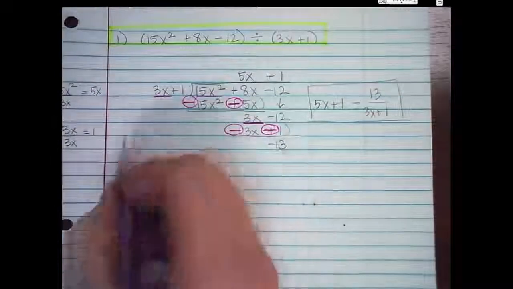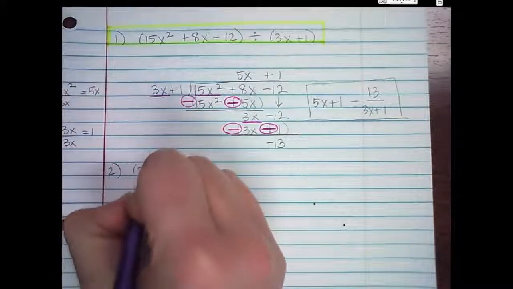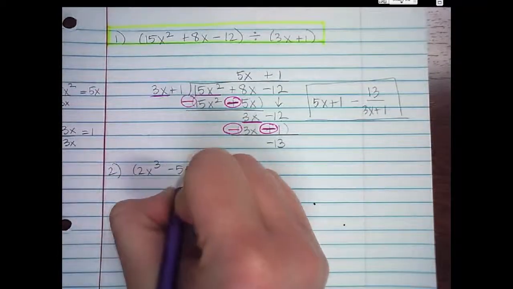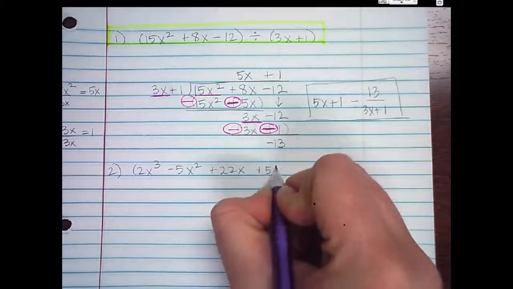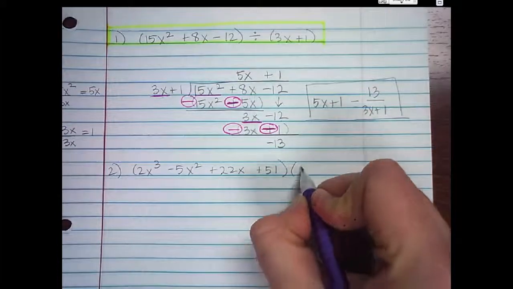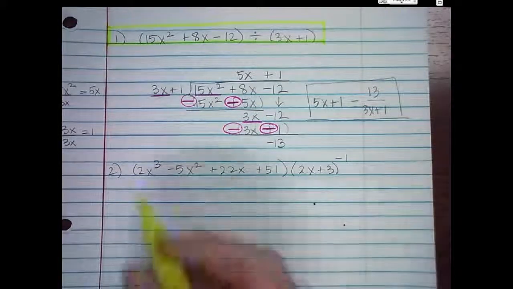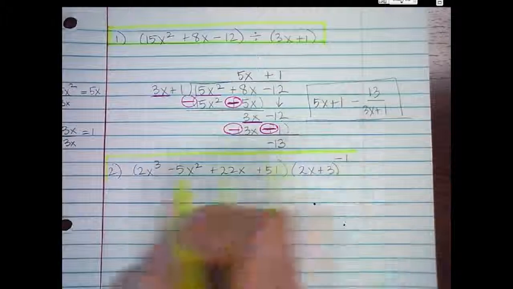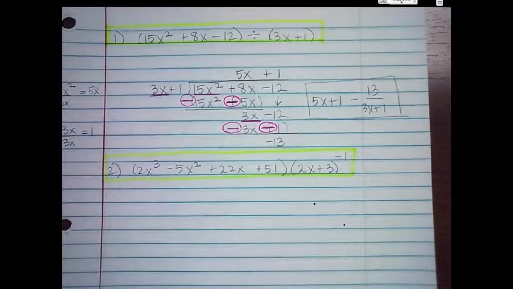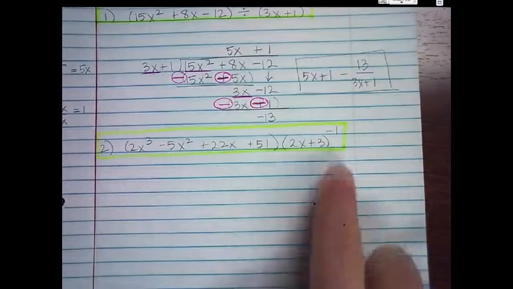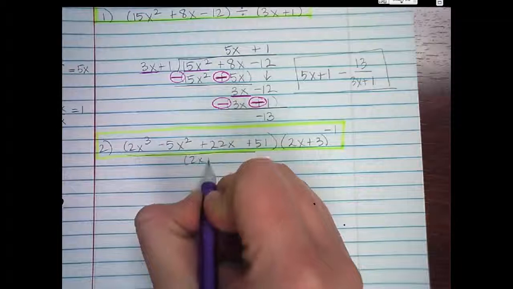Okay, let's do another one. Two x cubed minus 5x squared plus 22x plus 51 times 2x plus 3 to the negative 1 power. A little bit of a tricky start here. Now, the negative 1 power just moves it to the bottom, remember? So this really is divided by 2x plus 3.